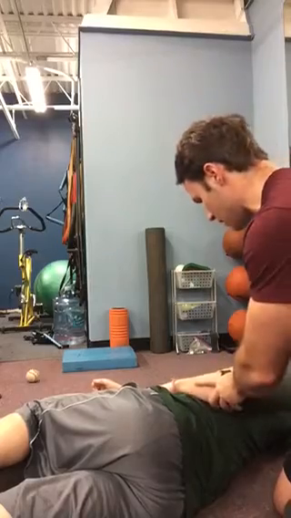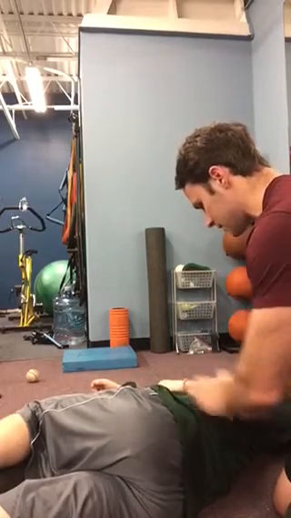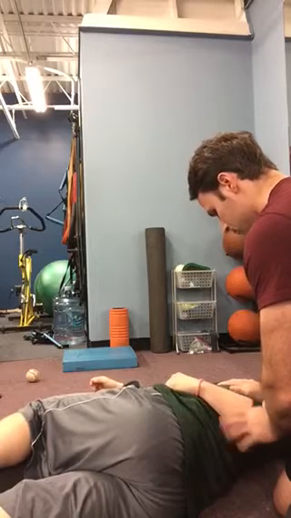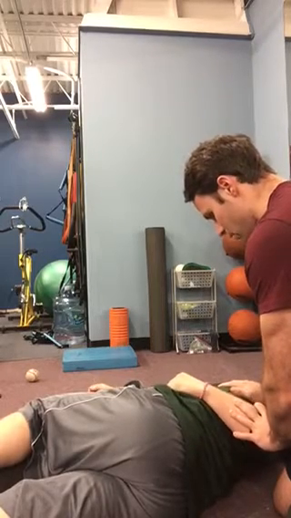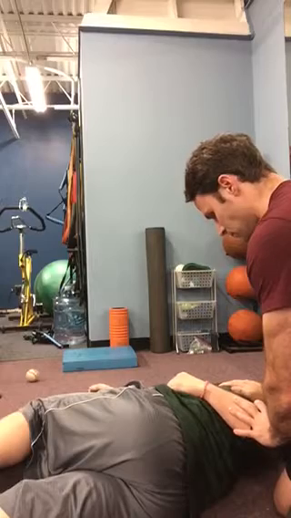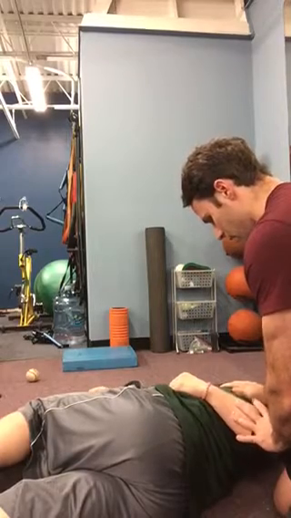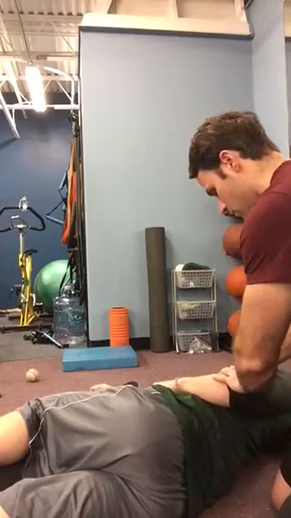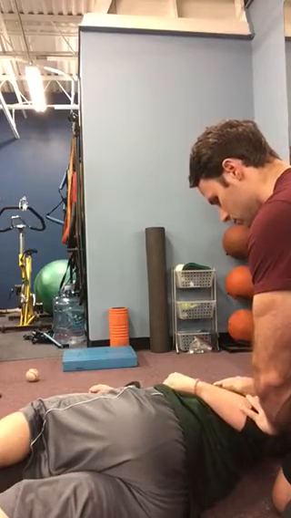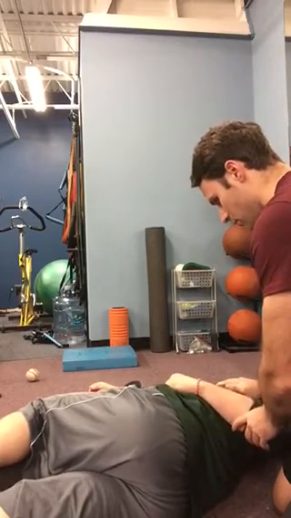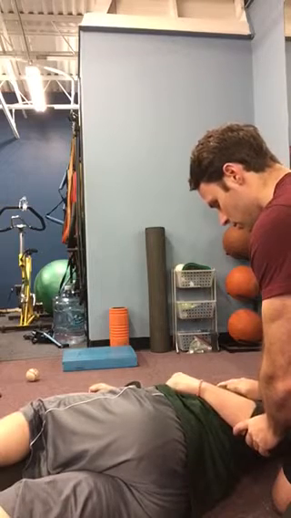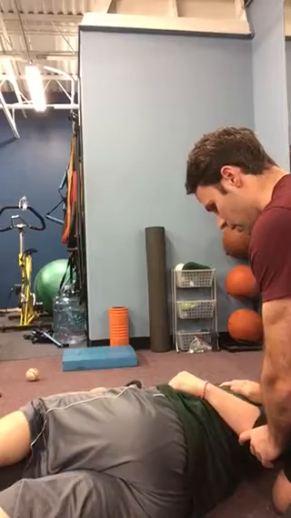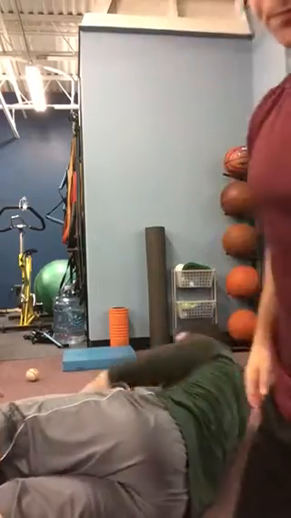All right, so again, rotate from this area, tense up everywhere else. Deep breath in, exhale, drop down. One more time, deep breath in, exhale, drop down. Very good. All right, one more time. Rotate. Just breathe. Deep breath in, exhale. One more time, deep breath in. Exhale. Okay, good. All right, to the other side.